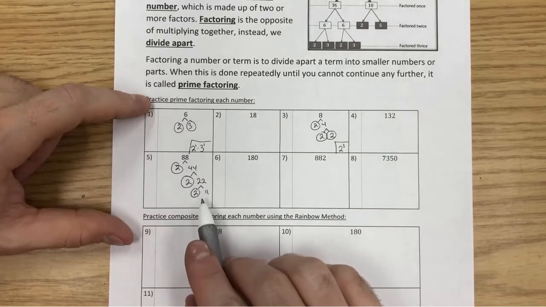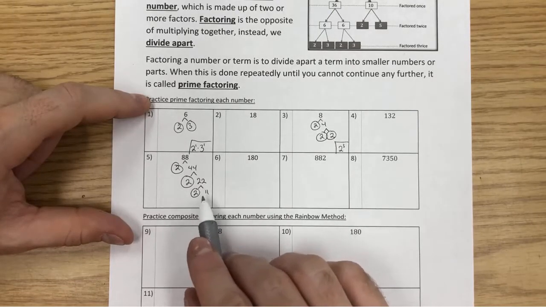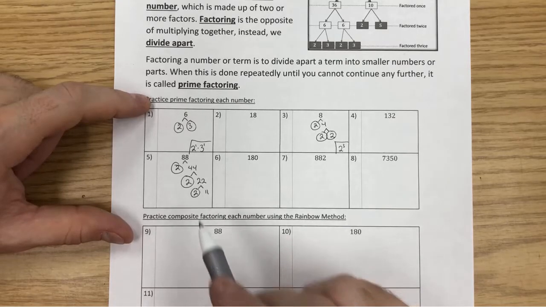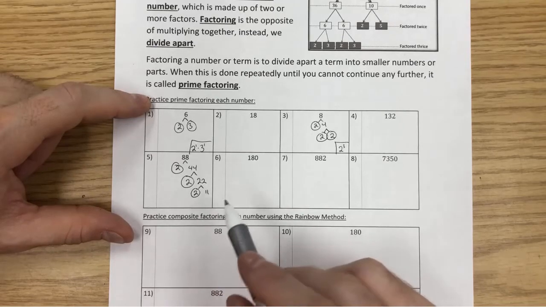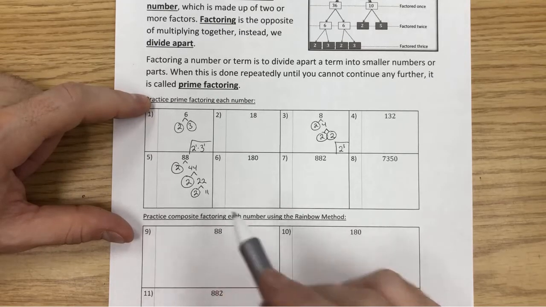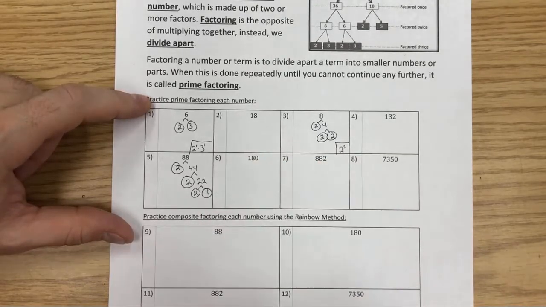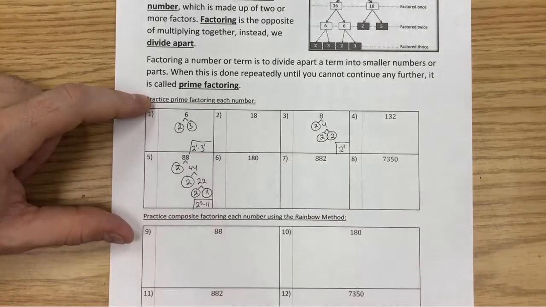11, let's see, I can't divide it by 2. 1 and 1 make 2, so I can't divide that by 3 because the digits don't add up. 4 doesn't work because that's a composite number. 5 because it doesn't end in a 5 or 0. 6, 7 doesn't work. 8, 9, 10. And then 11 is the next prime. So here we have 2 cubed times 11.